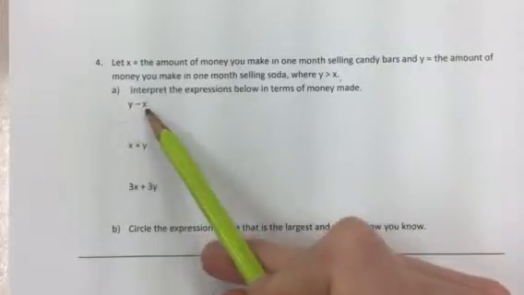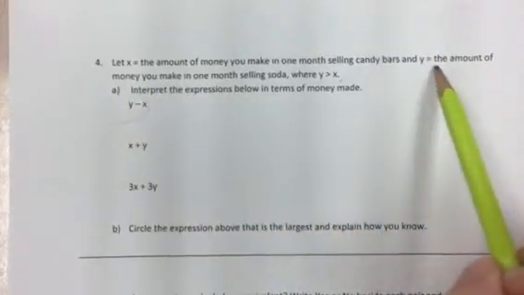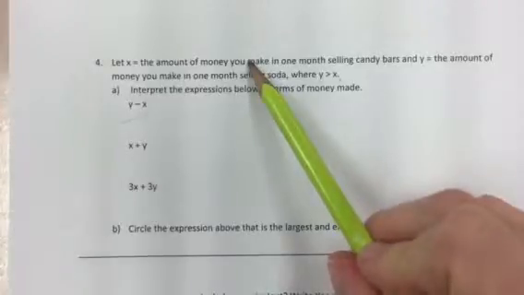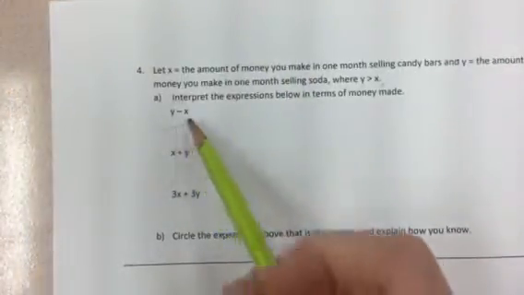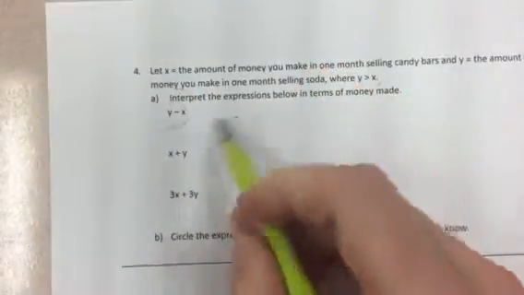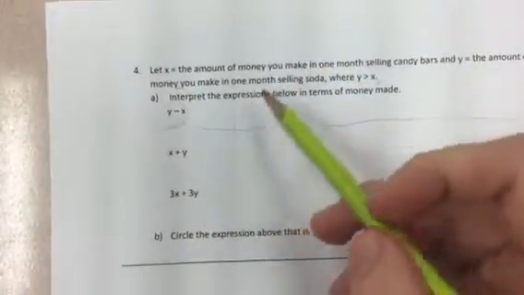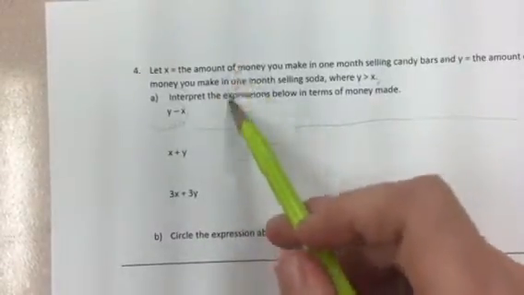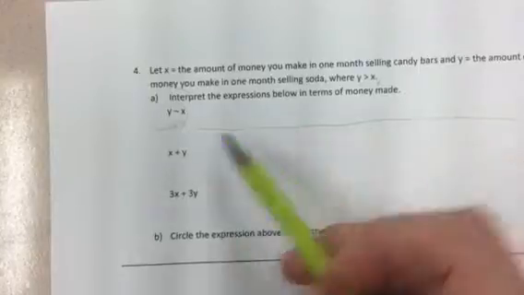If you do Y minus X, you're taking the money that you make selling soda minus the money that you make selling candy bars. So this is the difference. This is how much more money you make off soda than candy bars, right? So you write that. I'm saying how much more money you make off of selling soda than you make off candy bars. That would be my interpretation of that expression.